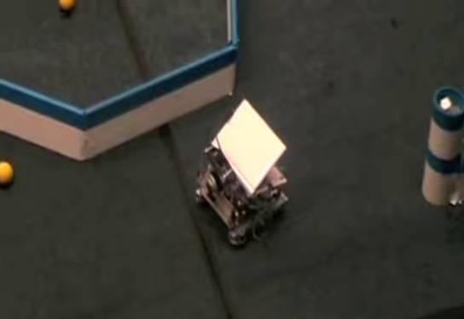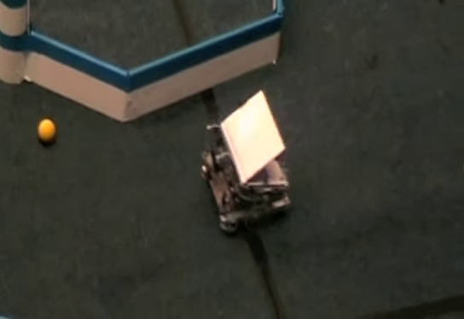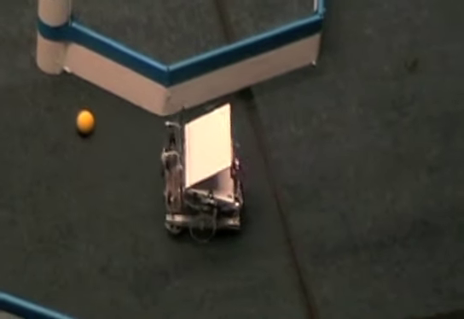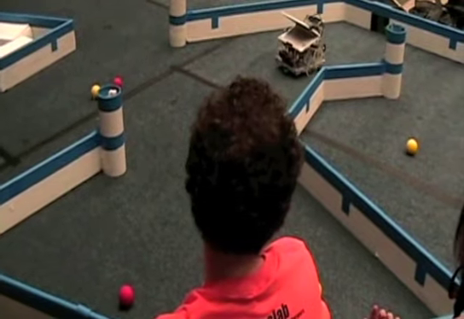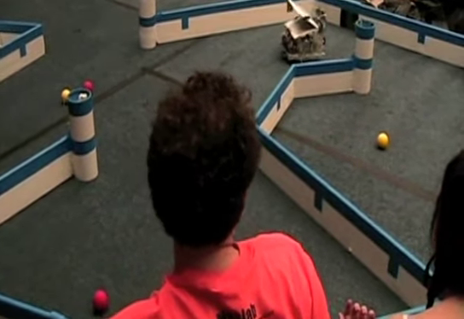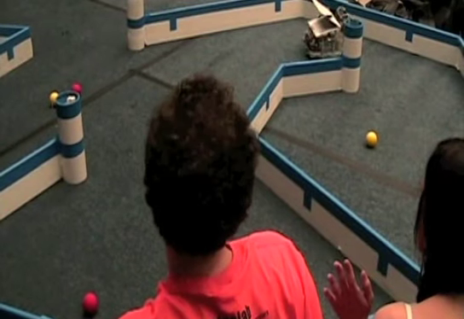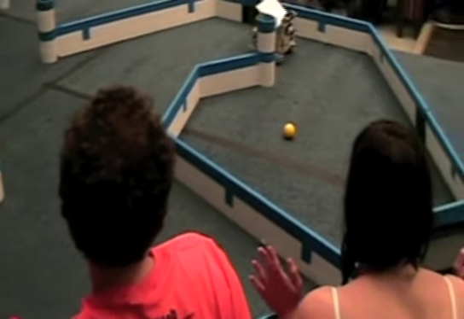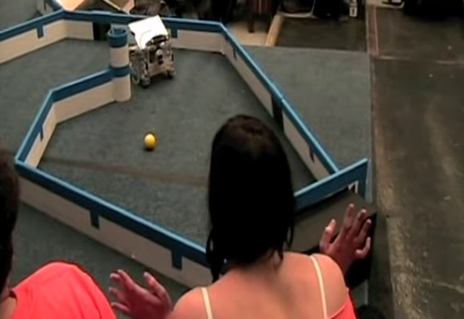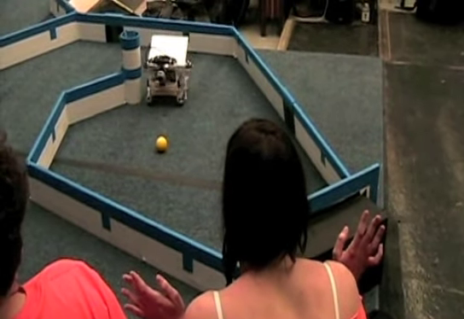So it should be just wall following and going around. Now it's going very slow right now, which is not normal. Actually disturbing. The camera doesn't make it go faster, I guarantee you.